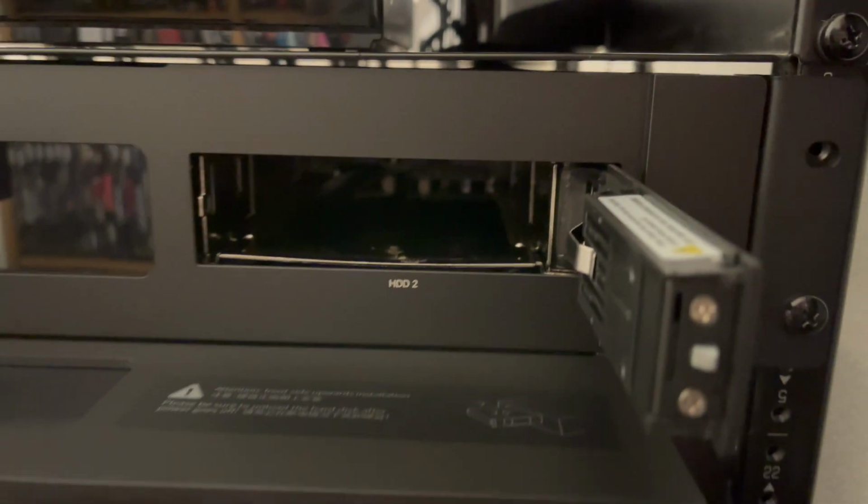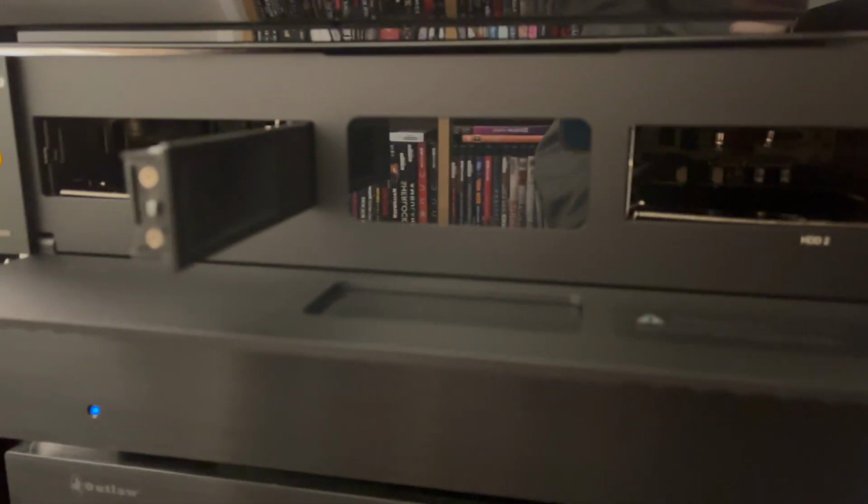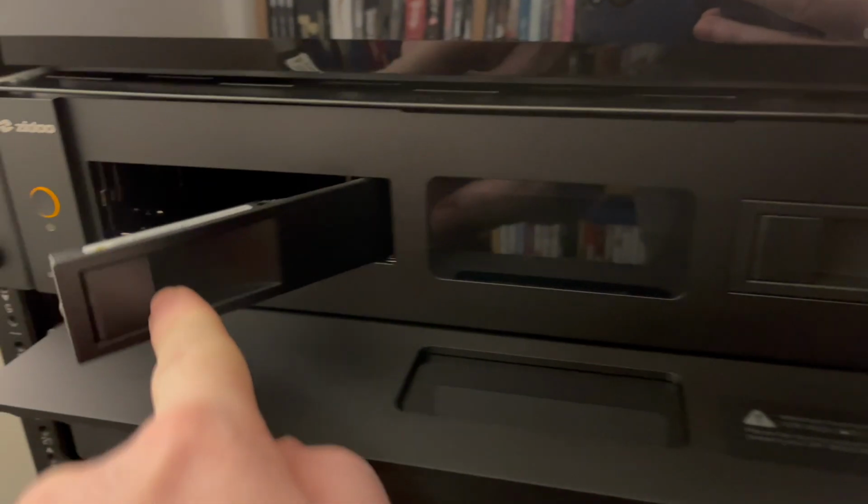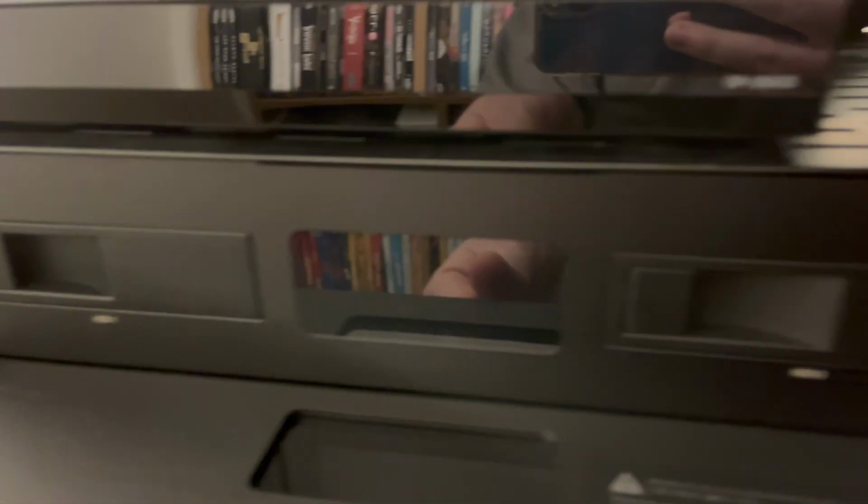Now, I do want to point out that the limitation on the hard drives is it does max out at 16 terabytes. And this goes for the Z9X as well as the UHD 8000. You can only connect up to a 16 terabyte hard drive to those connections. So that means you can connect one 16 terabyte hard drive to the Z9X, and you can put in two 16 terabyte hard drives in the UHD 8000.